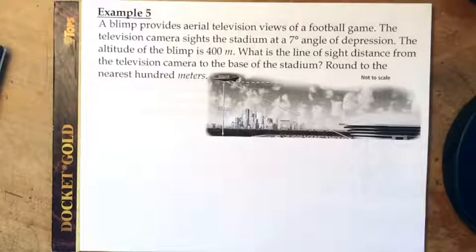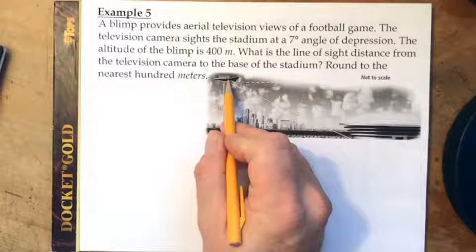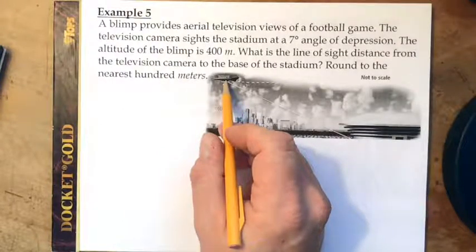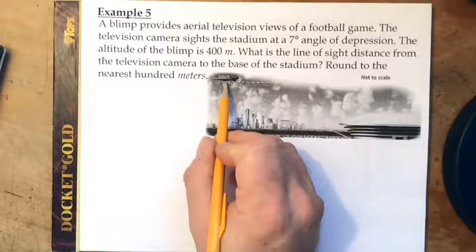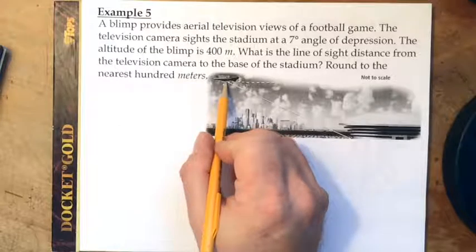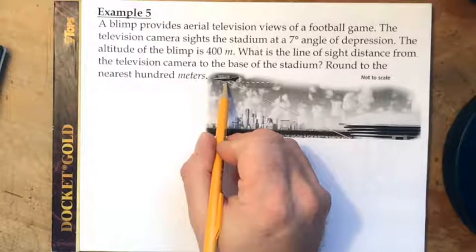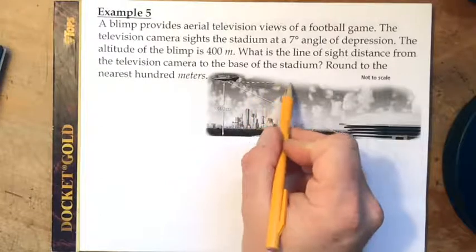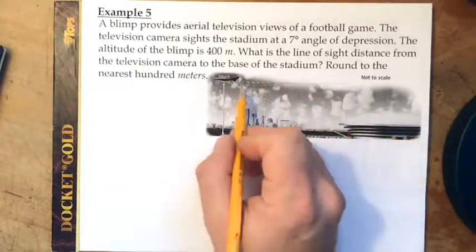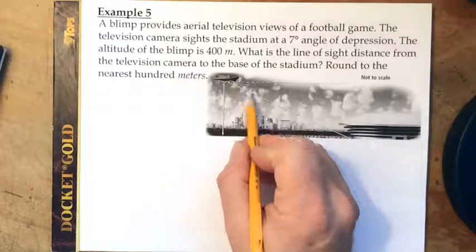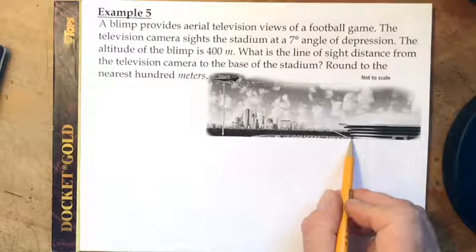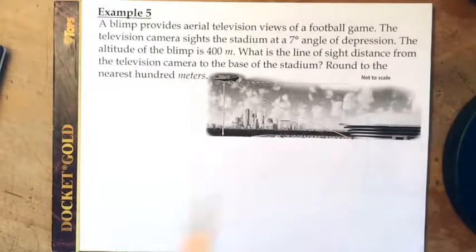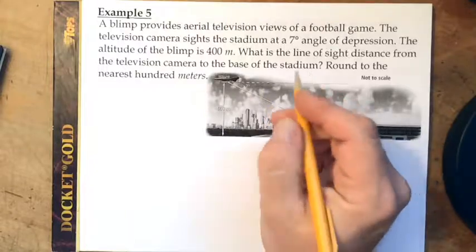Example 5. A blimp provides aerial television views of a football game. Here's the blimp right here. The television camera sights the stadium, and of course the camera crew is right up here in the blimp. They sight the stadium at a 7-degree angle of depression. So the horizontal line coming out from the blimp, its line of flight there, going down 7 degrees, they see the base of the stadium here. And the blimp is 400 meters high above.